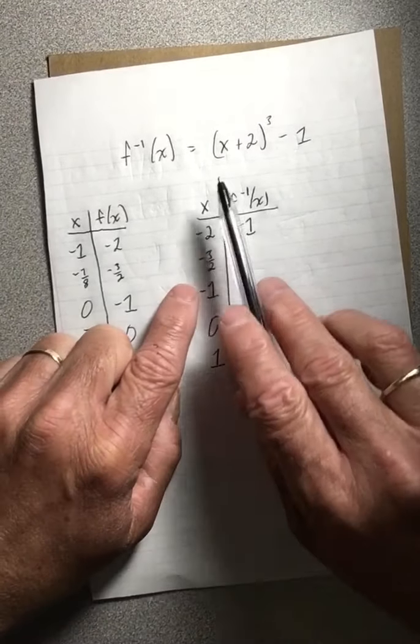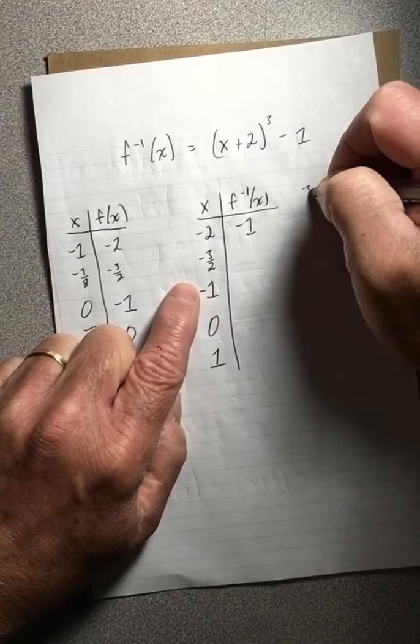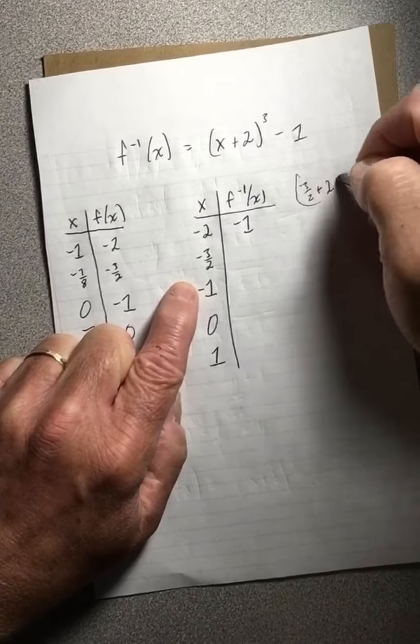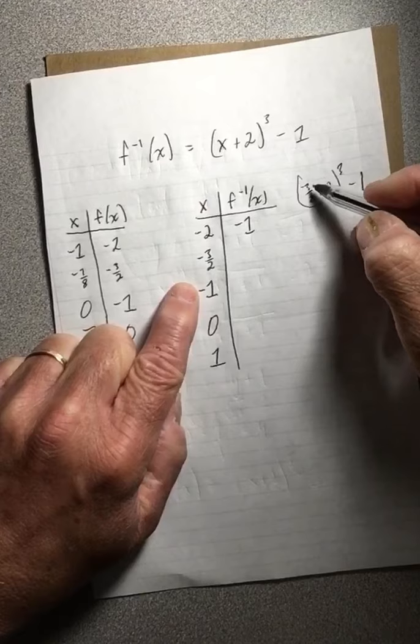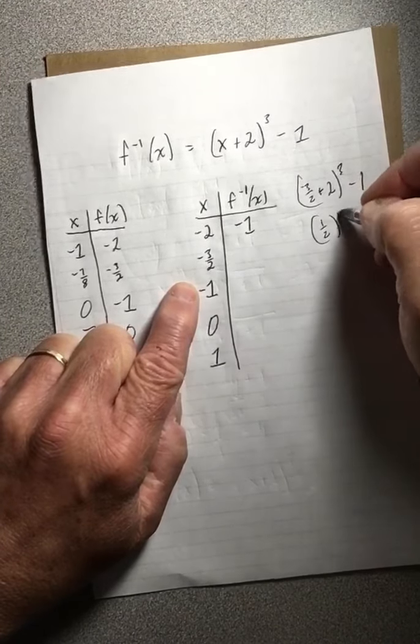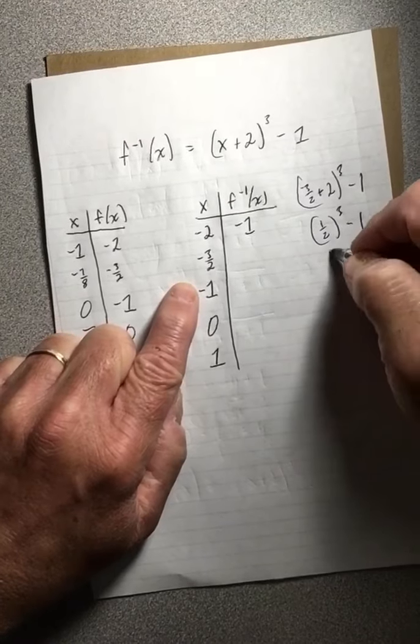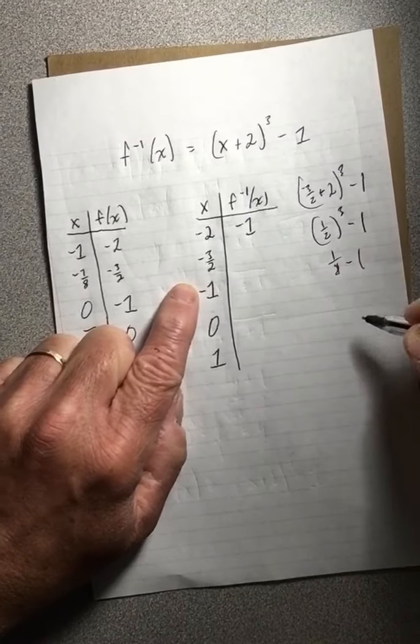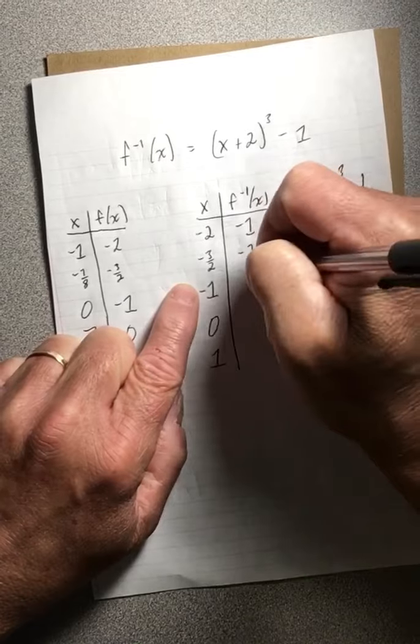Put in −3/2. So we get negative 3 halves plus 2, and it's being cubed, minus 1. Well, negative 3 halves plus 2, where 2 is 4 halves, so I get 1 half, and it's being cubed. 1 half cubed is 1/8. 1/8 minus 1 is negative 7/8.